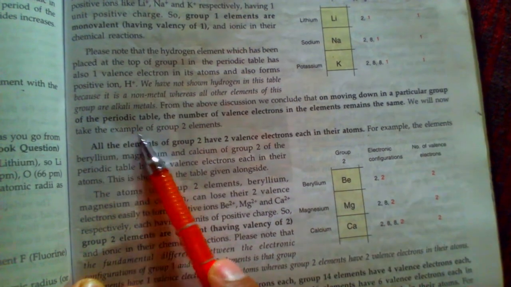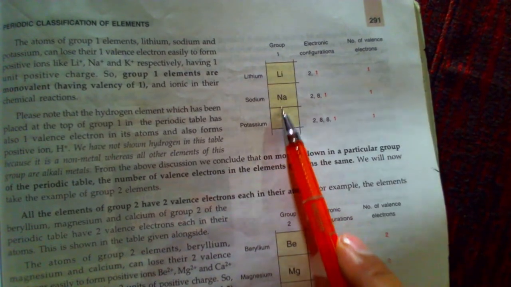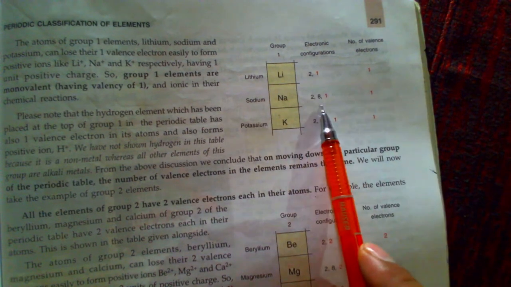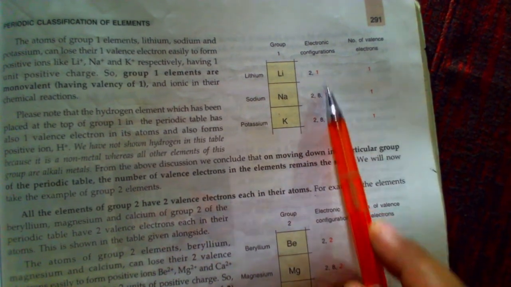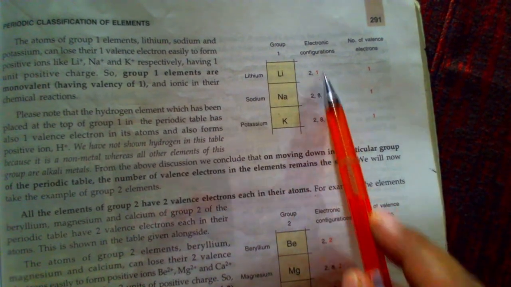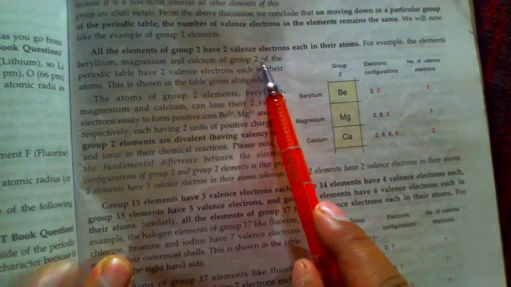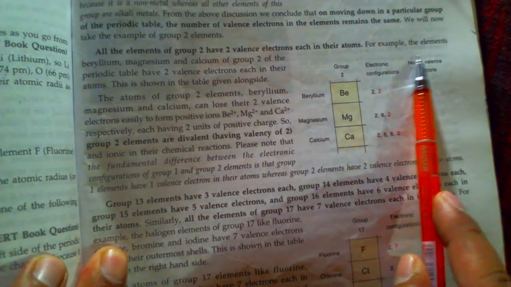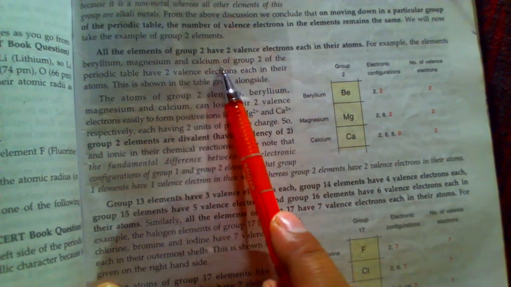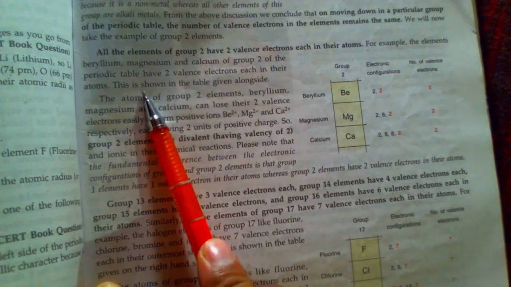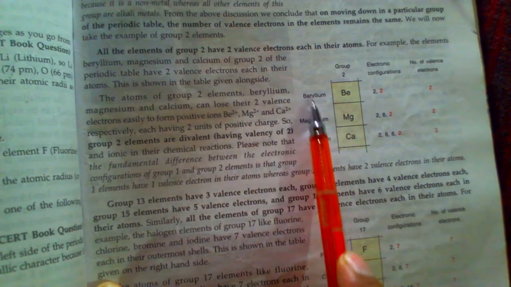We will now take the example of group 2 elements. Here, this is group 1: lithium, sodium, potassium, and then electronic configuration 2,1; 2,8,1; 2,8,8,1. So the number of valence electrons remains 1. All the elements of group 2 have two valence electrons each in their atoms. For example, the elements beryllium, magnesium and calcium of group 2 of the periodic table have two valence electrons each in their atoms. This is shown in the table given alongside.